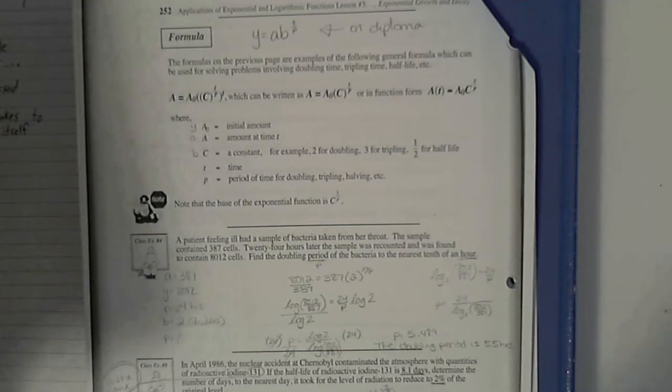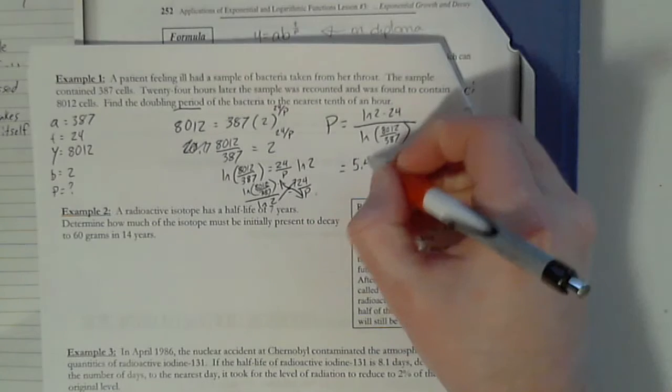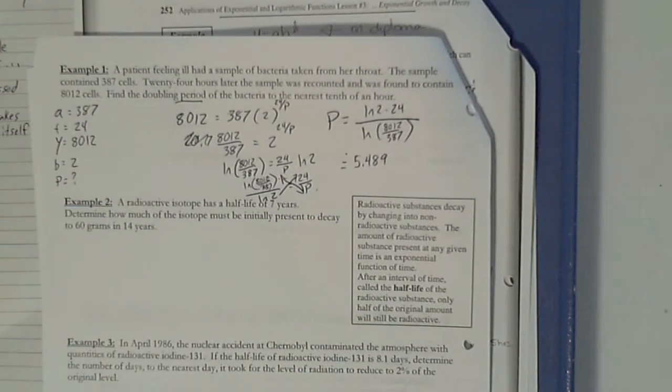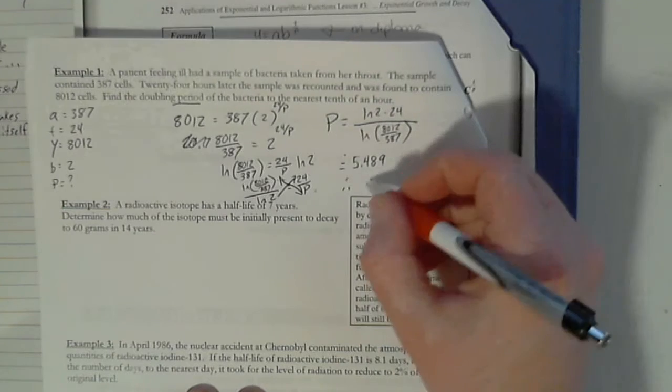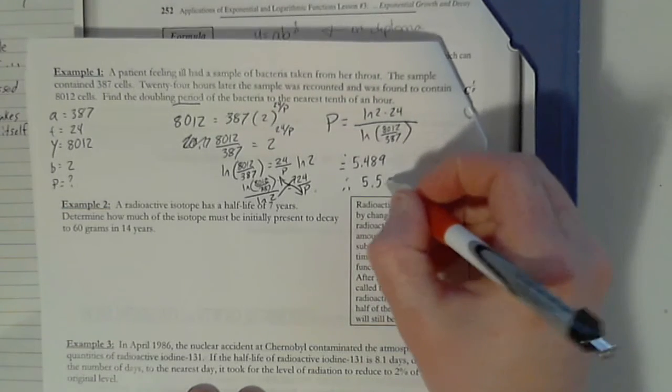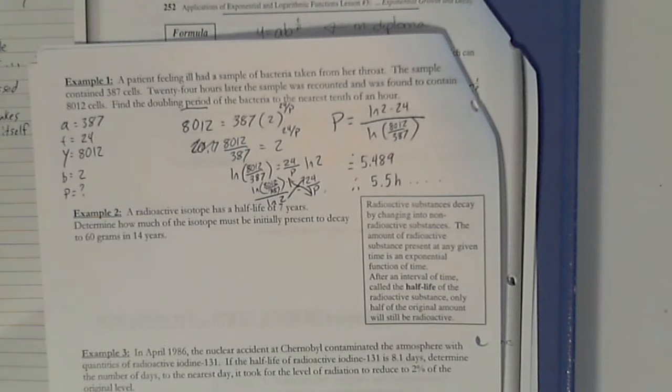And the answer should be 5.489, roughly. And we need to round to the nearest tenth of an hour. So therefore, 5.5 hours, and we add some words there. It takes roughly 5.5 hours for the bacteria to double in this situation, in the person's throat or whatever. Was it a throat? Yeah. So there's that one.